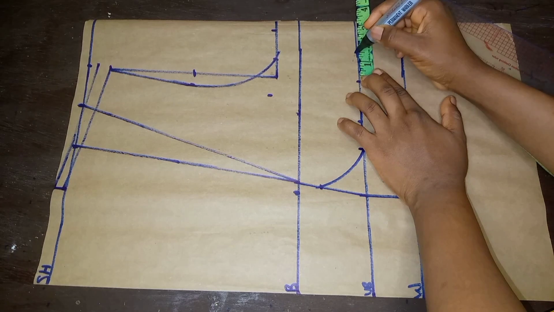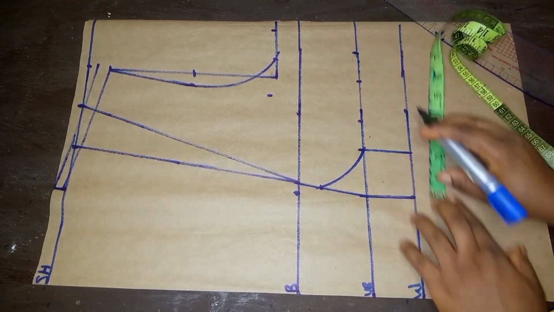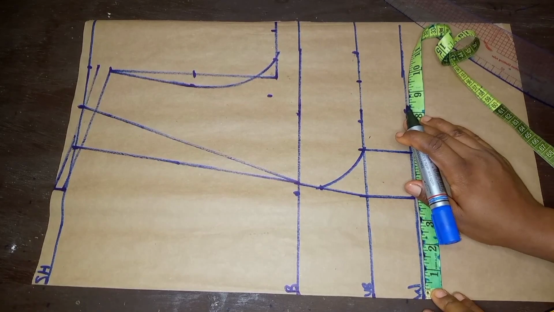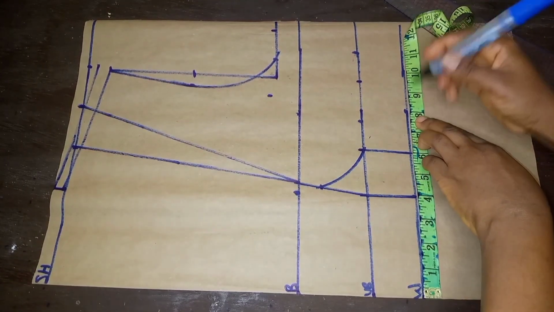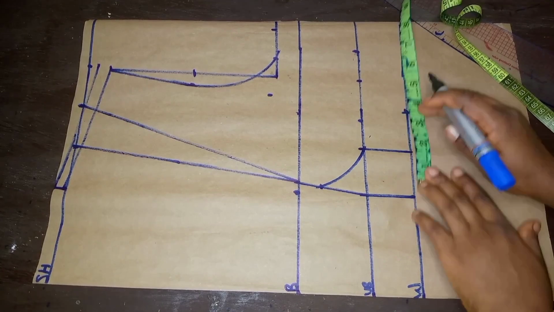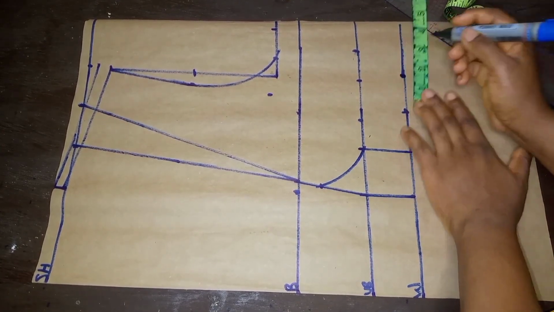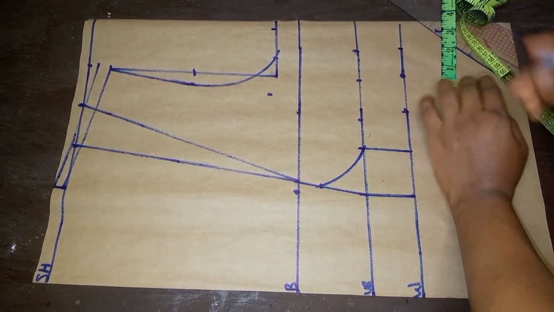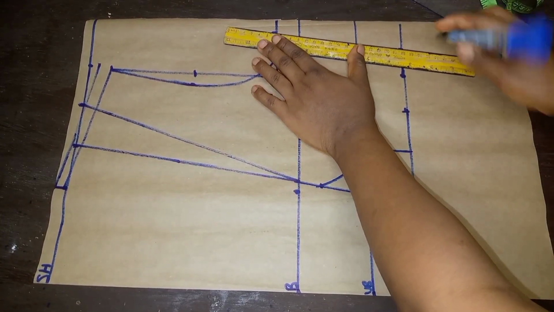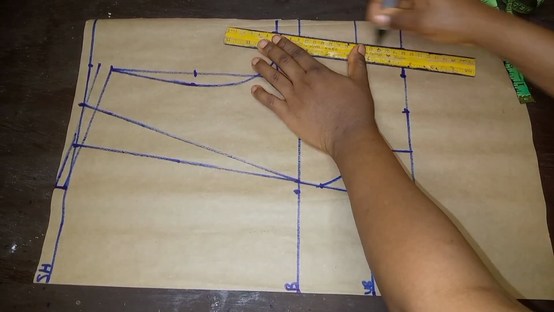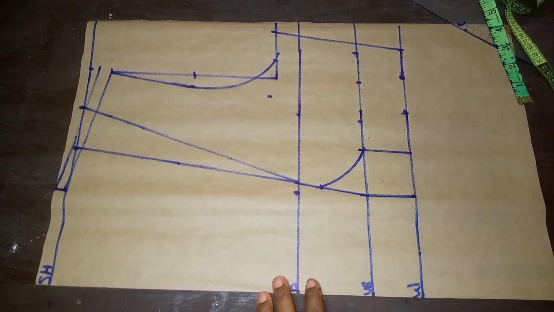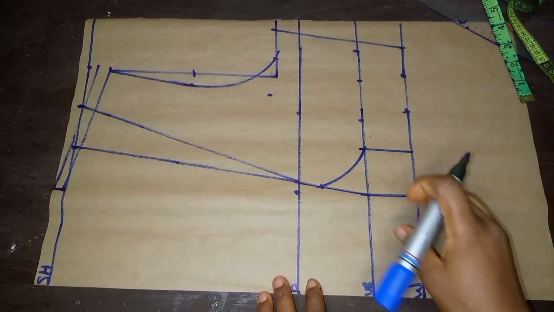So this is very important because if you don't impute this allowance on your pattern, you will notice that when you transfer your pattern to your fabric, you will have issues. So I'll impute this waist measurement divided by 4 and also replace that allowance and impute sewing allowance. Then I'll connect all my measurements. Also replaced 2 inches that allowance I took at the shoulder. I replaced it at the armhole also so that our pattern will not be short.